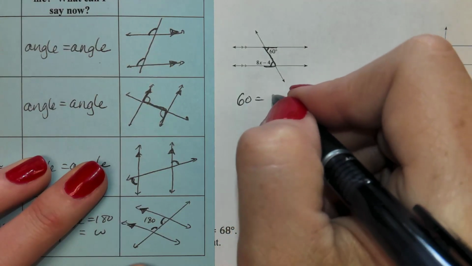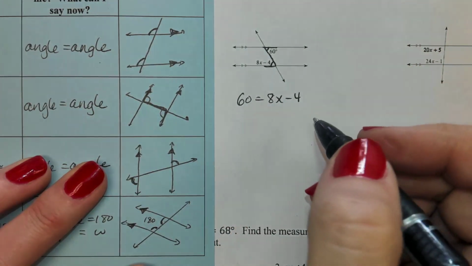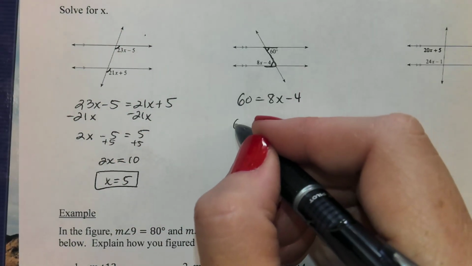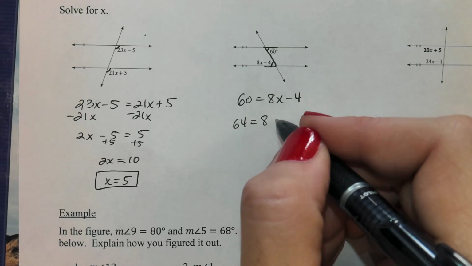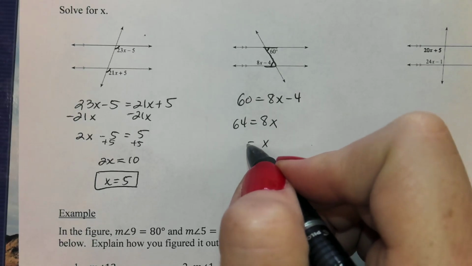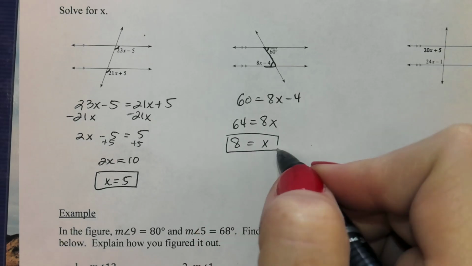So we've got 60 equals 8x minus 4. I'm going to add 4 to both sides. So I'm going to have 64 equals 8x. And then divide both sides by 8. And I will get 8 for an answer.